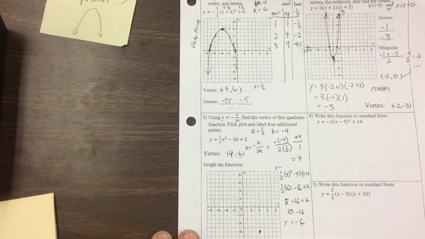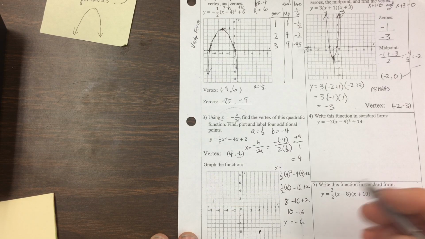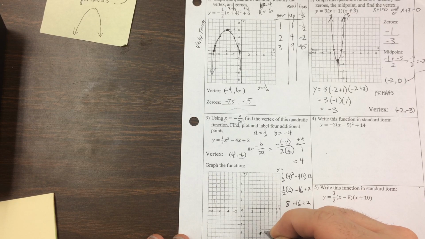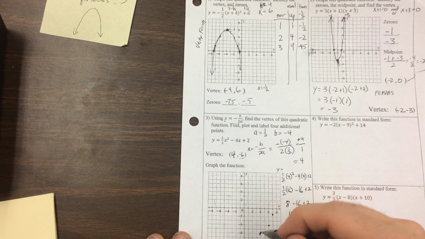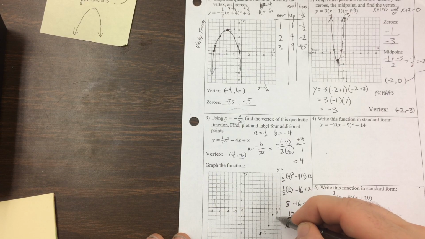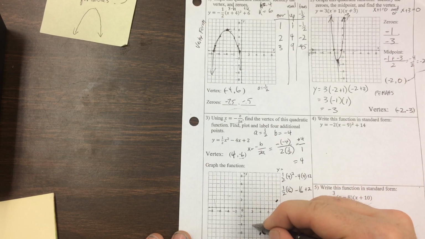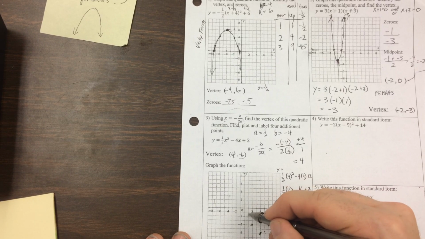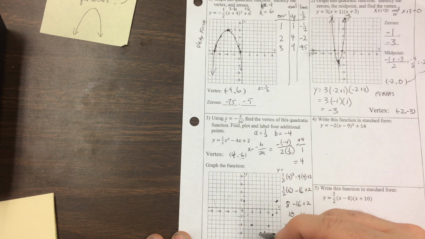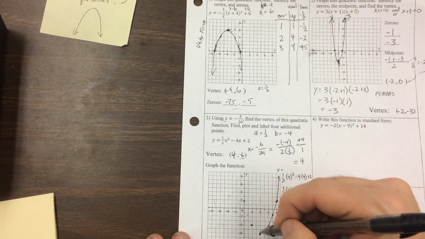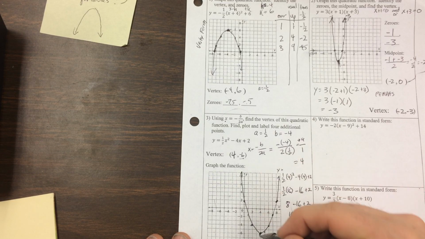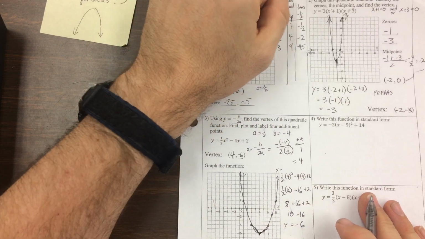So one more time, these are not points, these are distances from the vertex. Over 1, up 1/2. Over 2, up 2. Over 3, up 4.5. Over 4, up 8. I didn't show you the calculation on that, but that's what it is. And even this parabola, I kind of pointed the bottom, and it's not like that. All right, there's my parabola.